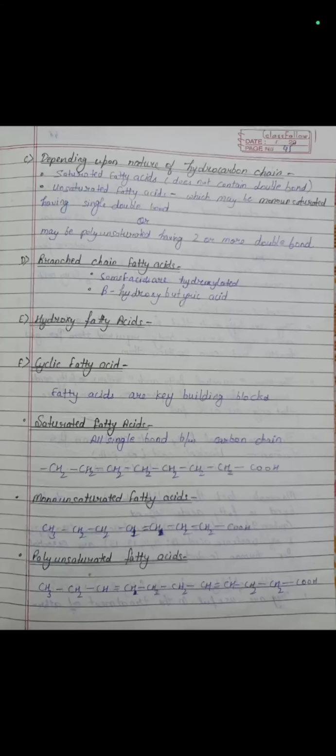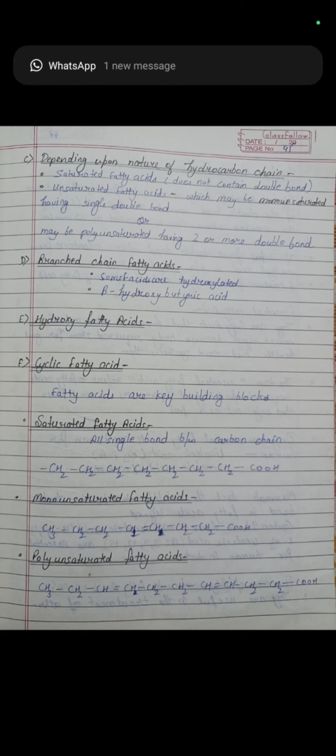Next, we will discuss the classification of fatty acids depending upon the nature of the hydrocarbon chain. Depending upon the nature of the hydrocarbon chain, fatty acids are classified into saturated fatty acids and unsaturated fatty acids. First of all, we will discuss the saturated fatty acids. These are those fatty acids which do not contain a double bond.